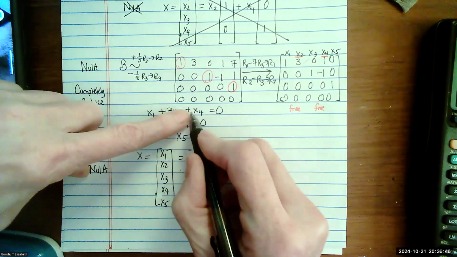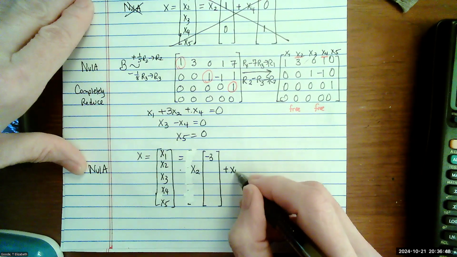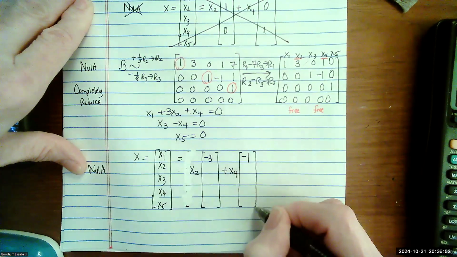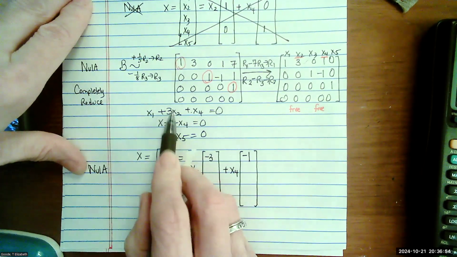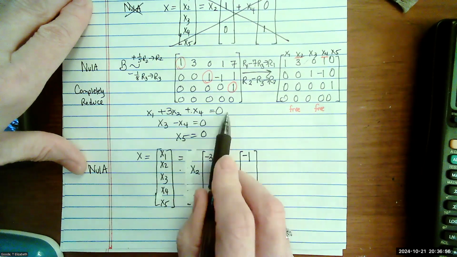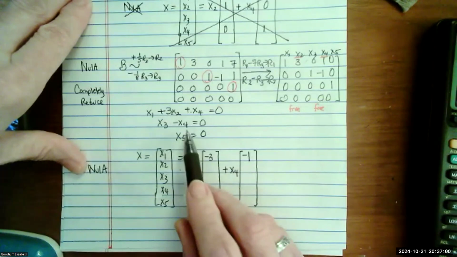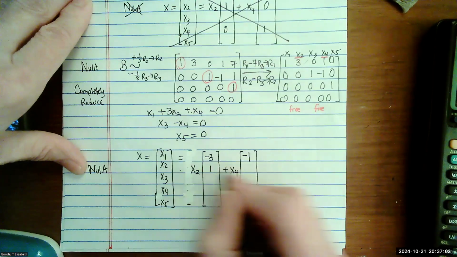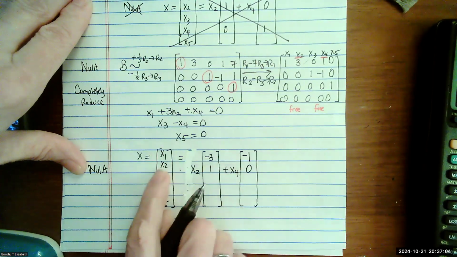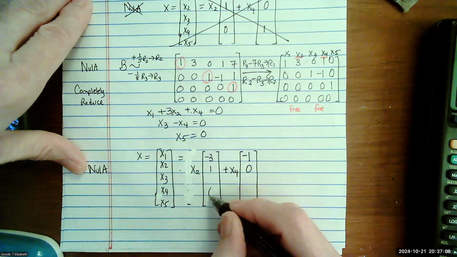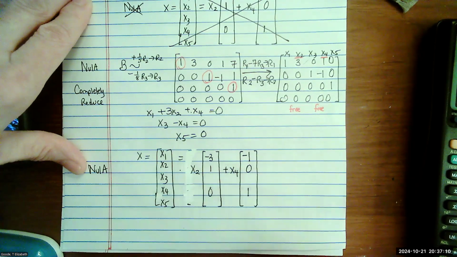Plus the x4 will go to the other side as a -1 times x4, so the -1 will be there. So that's x1. It's -3 x2 minus x4. Do you agree? Now x2 is free, so we put a 1 here, right? Because x2 is 1 x2 plus 0 x4. It's just like here for x4, we put a 0 here and a 1 here.